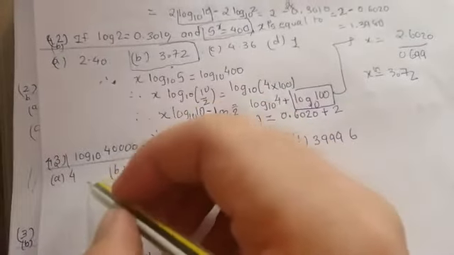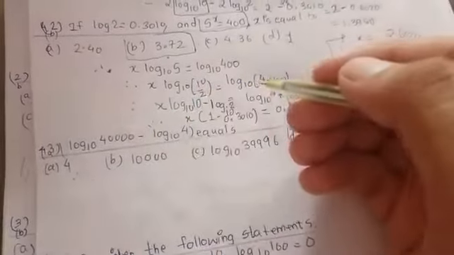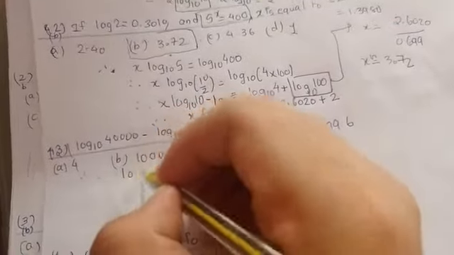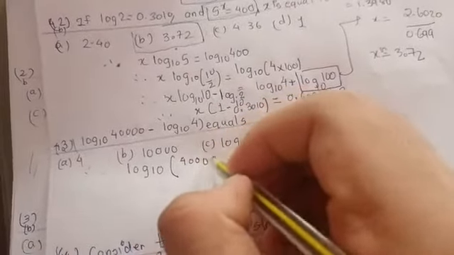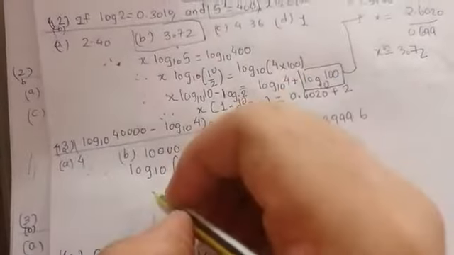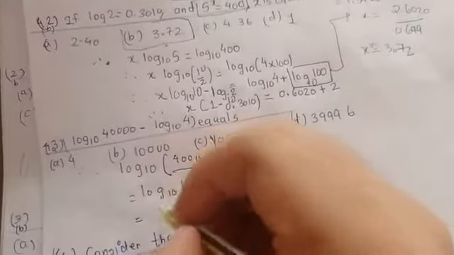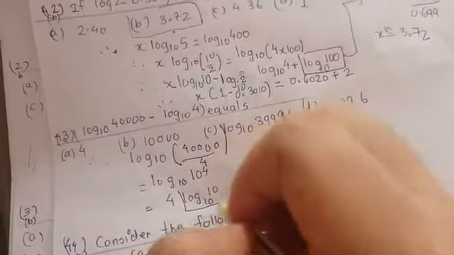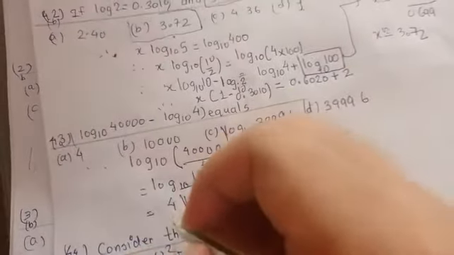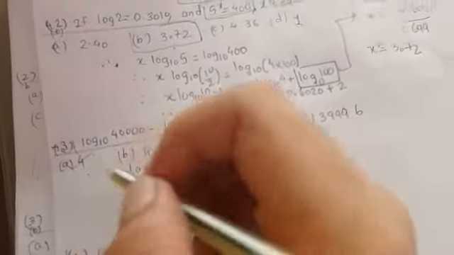43rd question: log 40,000 to the base 10 minus log 4 to the base 10 can be written as. Now this expression can be written as log to the base 10 of 40,000 upon 4. Therefore 40,000 upon 4 is equal to 10,000, which is equal to 10 raised to 4. Therefore this expression can be written as 4 into log 10 to the base 10, but the value of log 10 to the base 10 becomes 1. So the answer is 4. So in the 43rd question, answer A, 4, is correct.